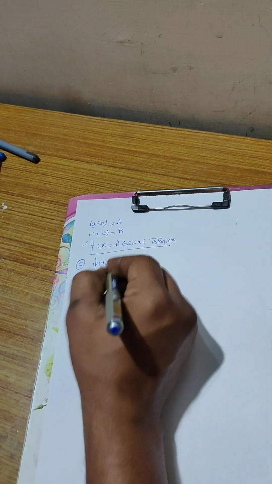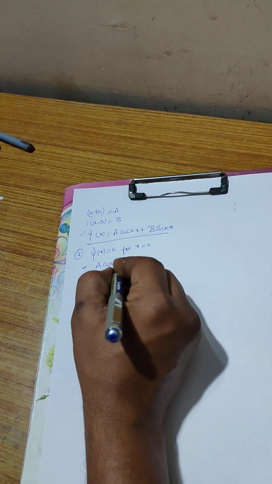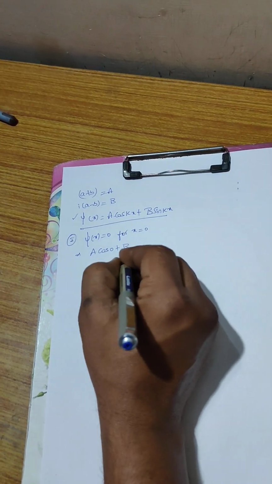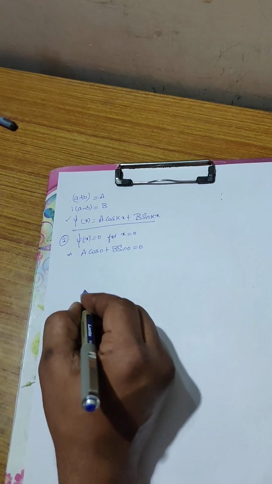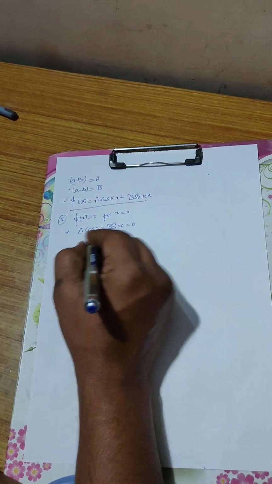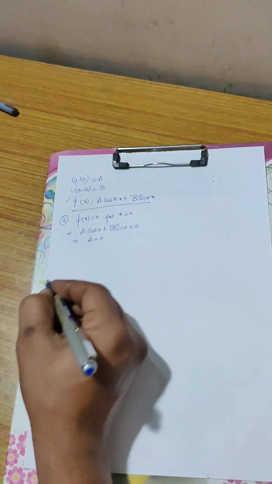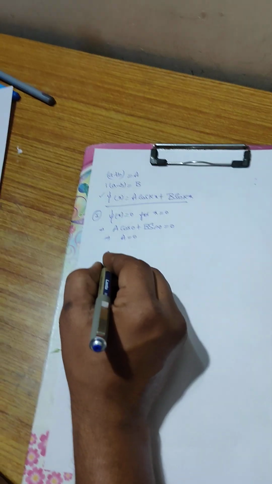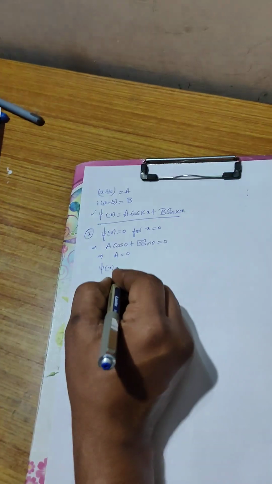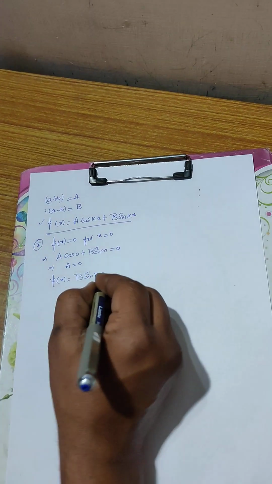This implies A cos 0 + B sin 0 = 0. Since sin 0 is 0 and cos 0 is 1, from this we get A = 0. Now the wave function can be represented as ψ(x) = B sin kx.